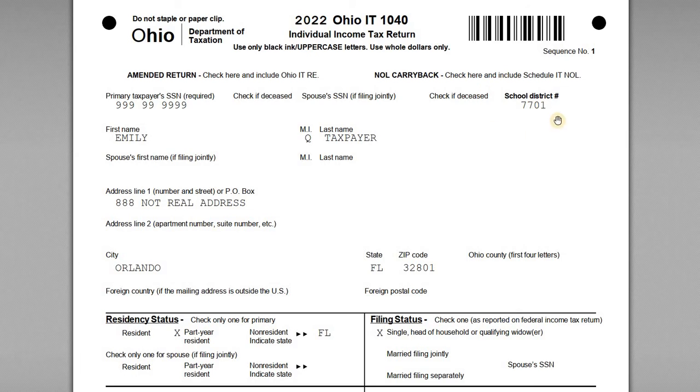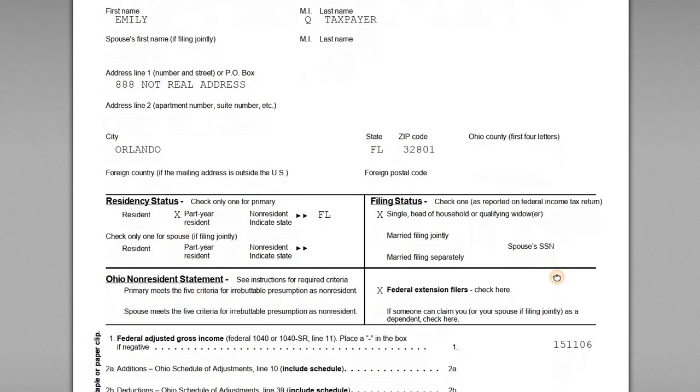Now the school district number, this is the Ohio school district number. Although she doesn't live in Ohio at the end of the year, you should use the school district where you last were a resident before you left. All right, so you can find those school district numbers in the form instructions.